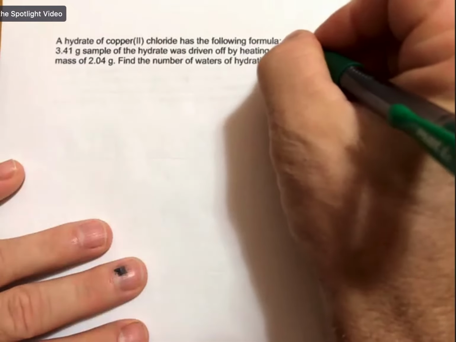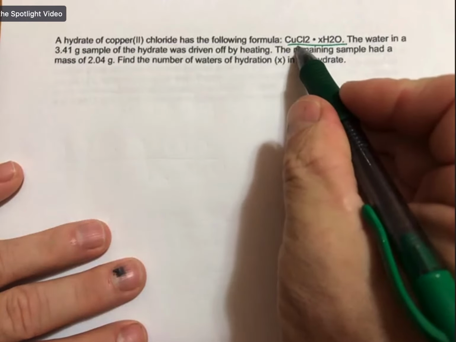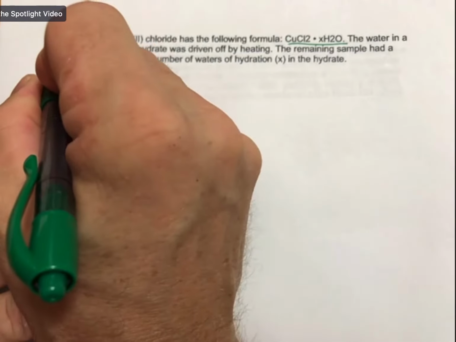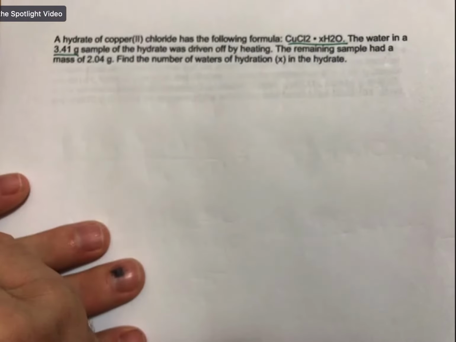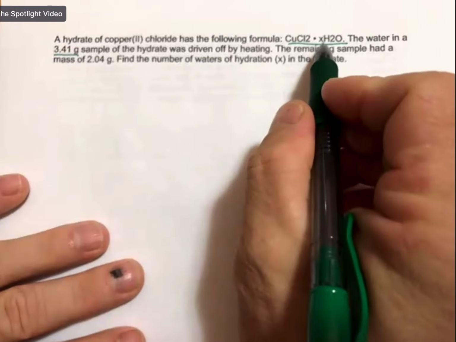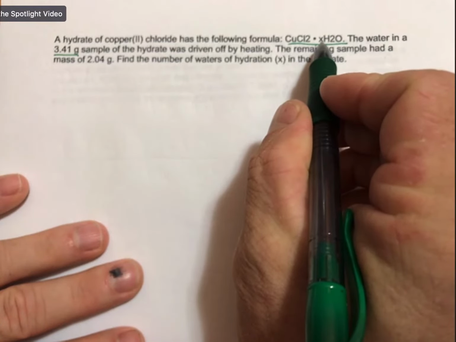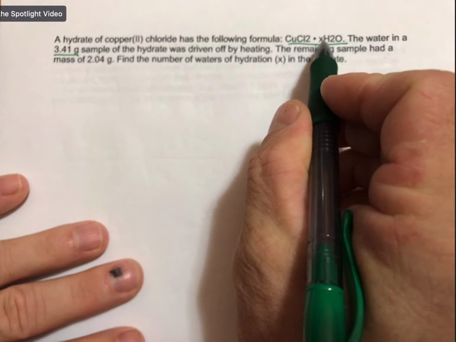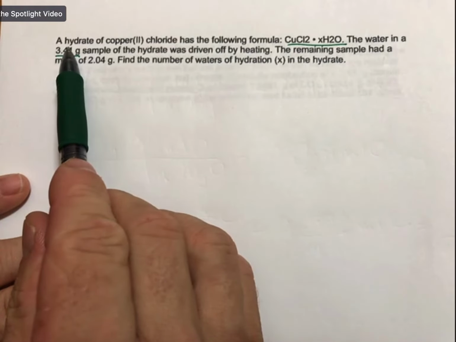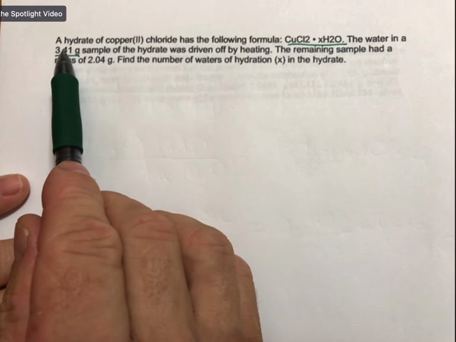The hydrate is this formula here, and we have 3.41 grams. But since we don't know X, we don't know how to find the molar mass of this compound, and therefore we cannot use this number currently to find moles.